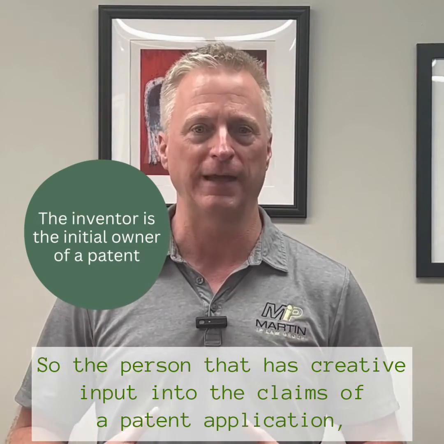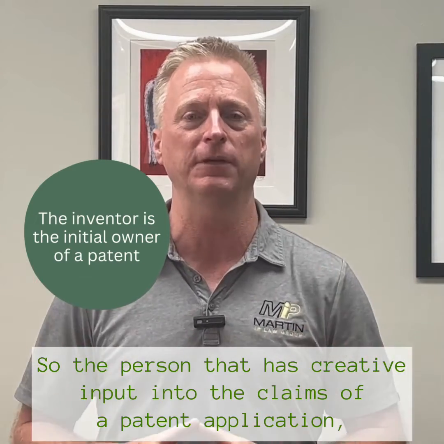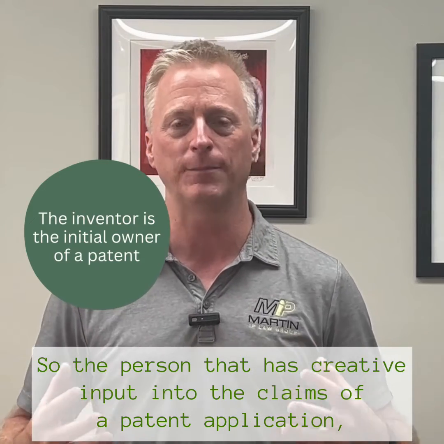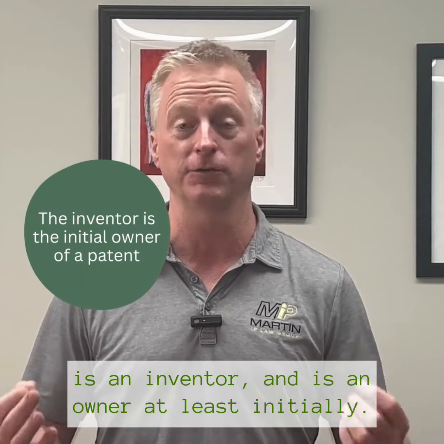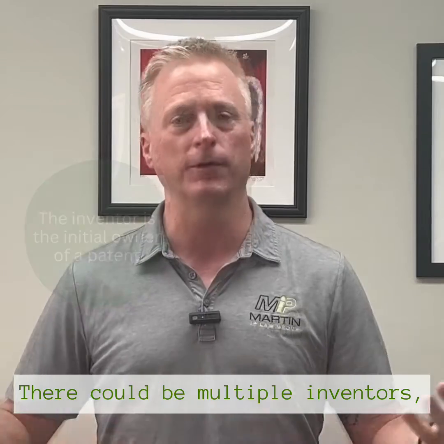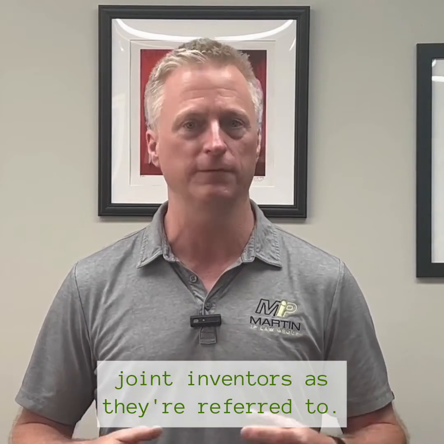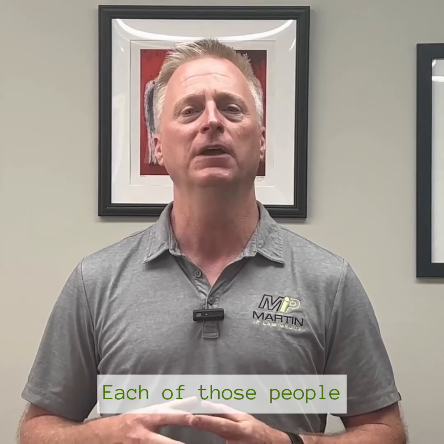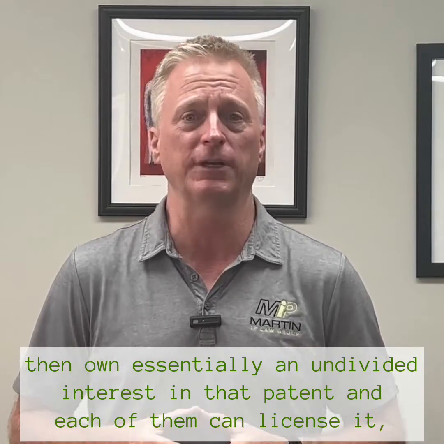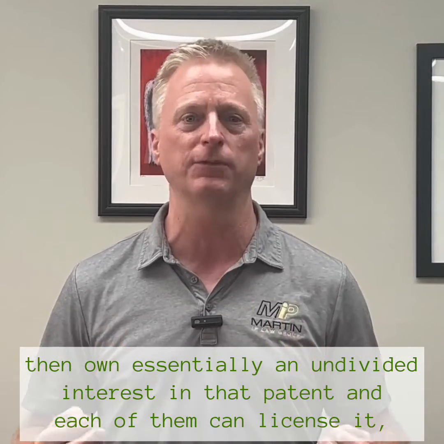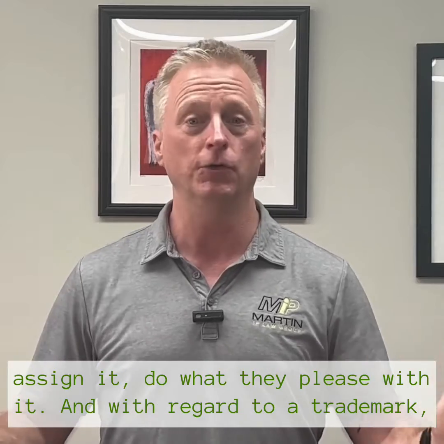So the person that has creative input into the claims of a patent application is an inventor and is an owner initially, at least initially. There could be multiple inventors, joint inventors as they're referred to, and each of those people then own essentially an undivided interest in that patent, and each of them can license it, assign it, do what they please with it.